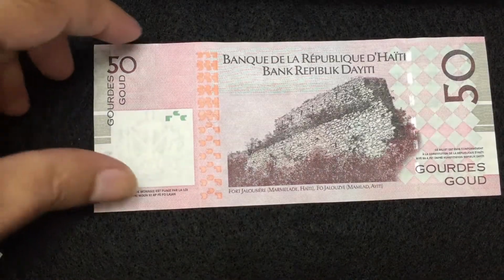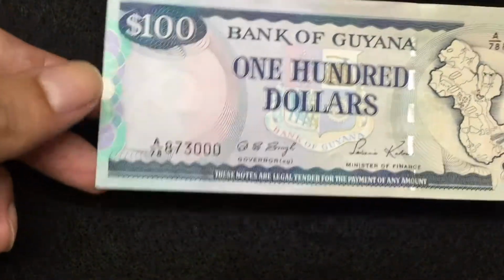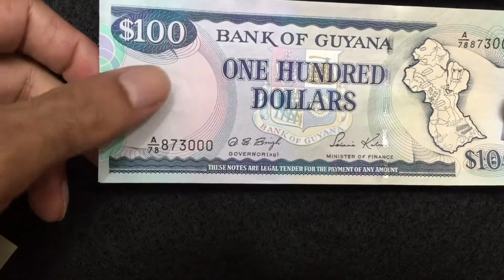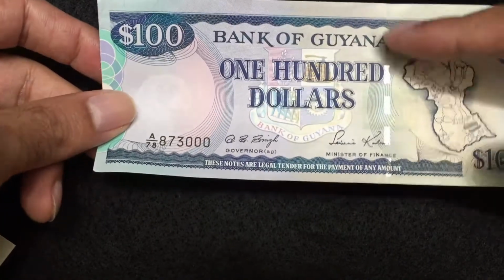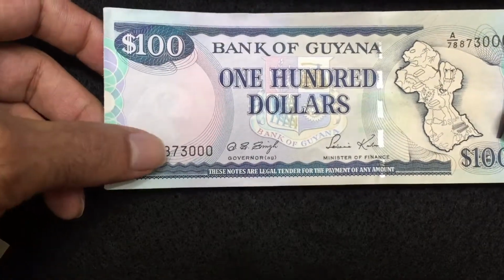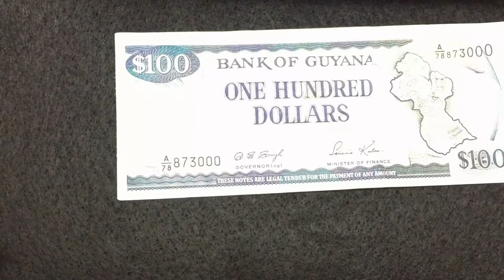Let's check our next bill. This is Guyana $100, front side without UV light, watermark on the left, silver lining on the right, serial number left bottom. Number 100 within the rectangle is getting reflected, and there's a golden reflection on this side.